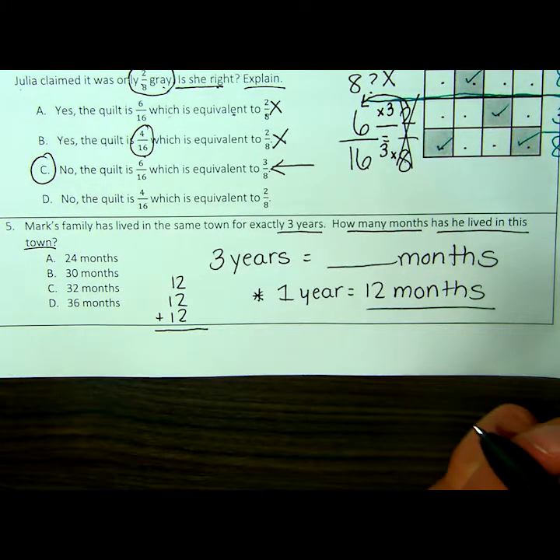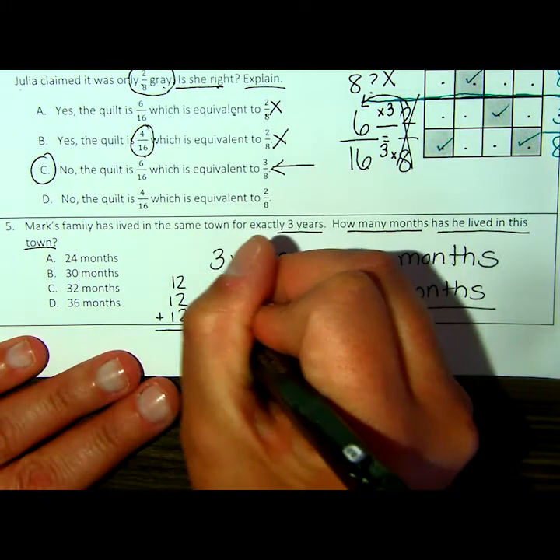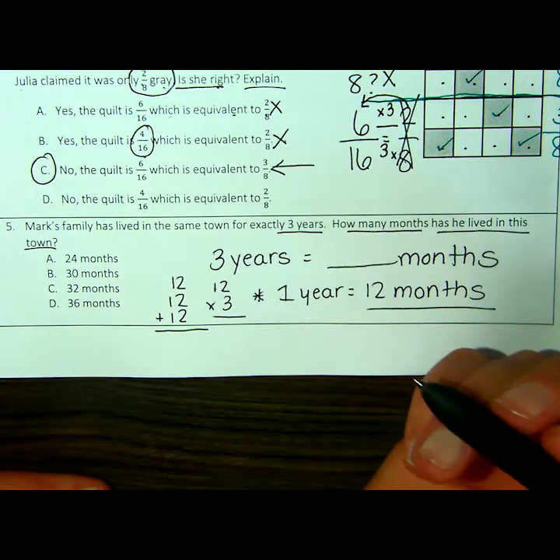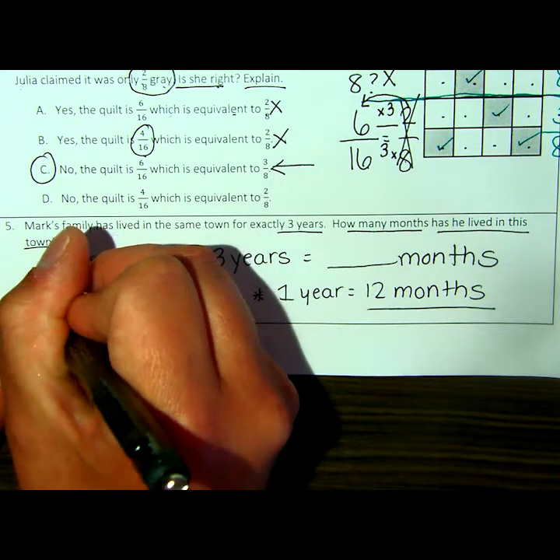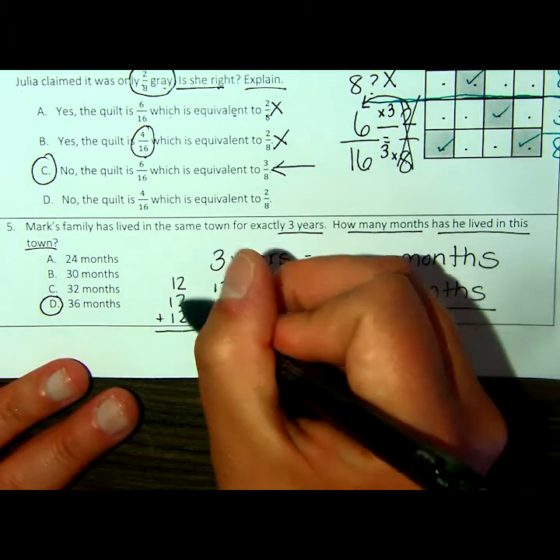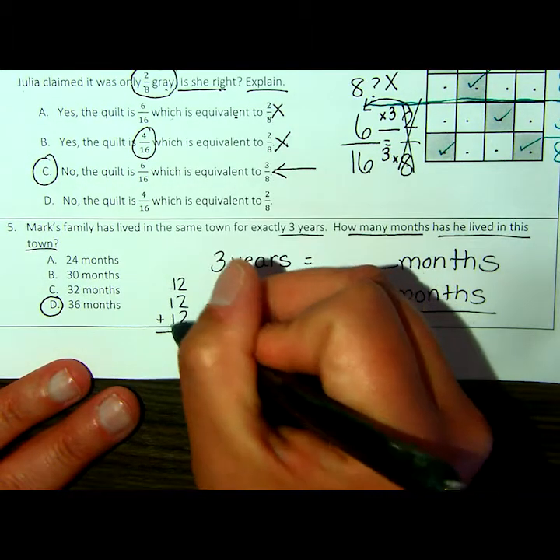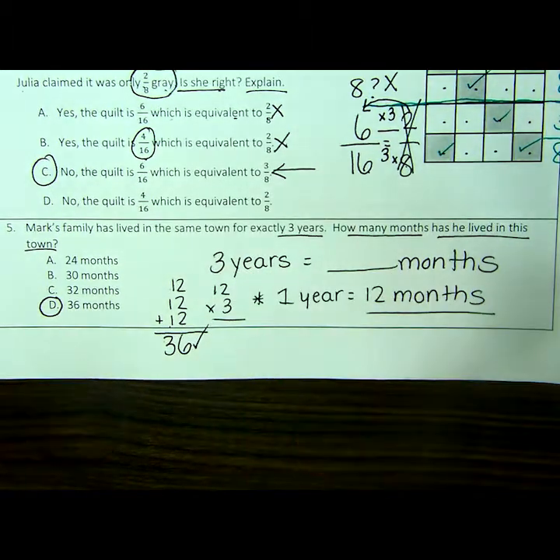Some of you may have multiplied 12 times 3. We would arrive at the same answer of 36 months. 2 plus 2 plus 2 is 6, 1, 2, and 3. Turning over to question number 6. Moving right along.